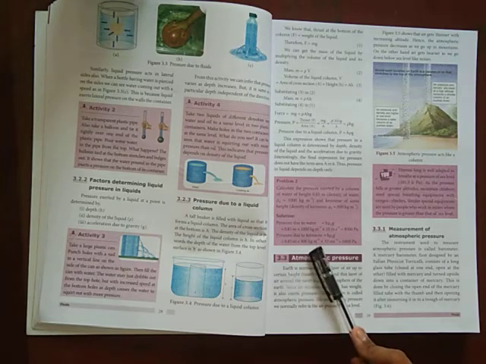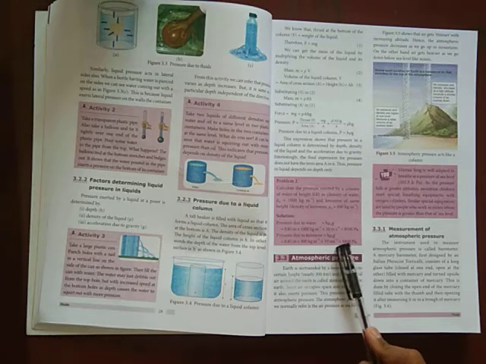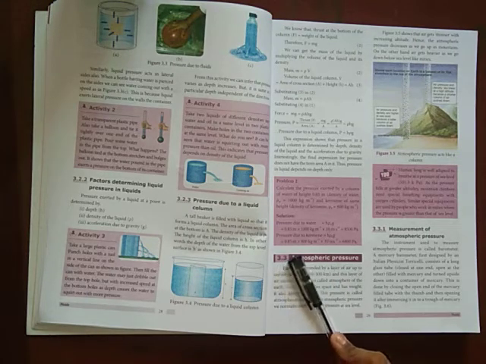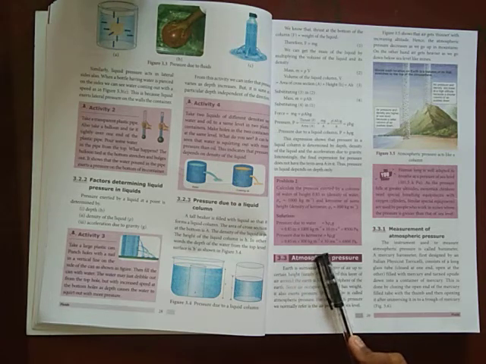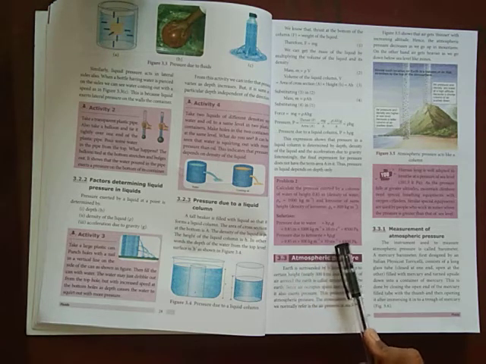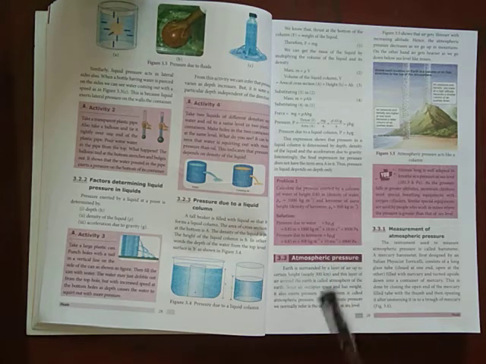Pressure due to kerosene equals HρKg equals 0.85 m into 800 kg m^-3 into 10 m s^-2 equals 6,800 Pa.